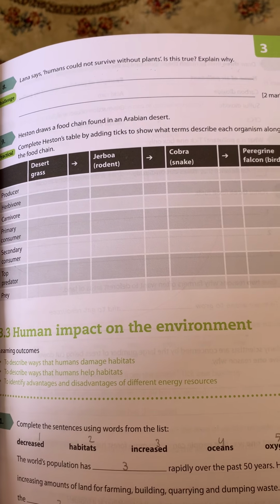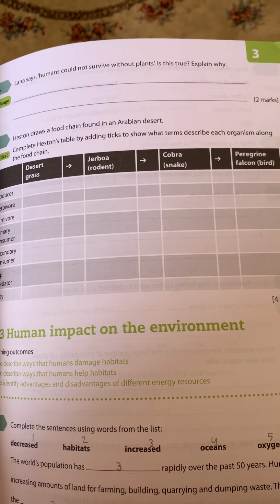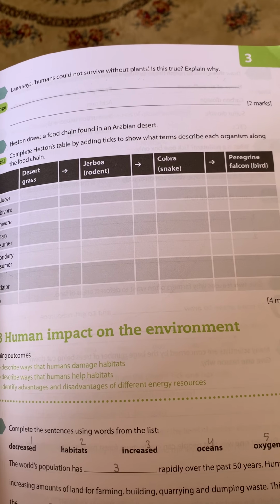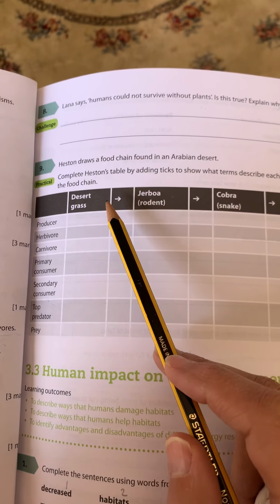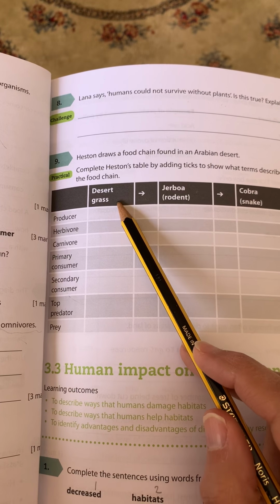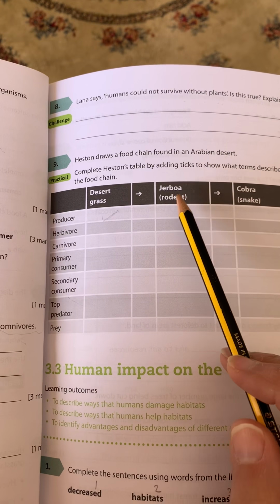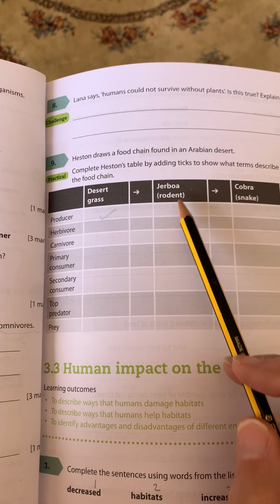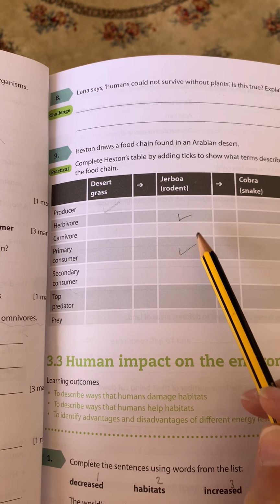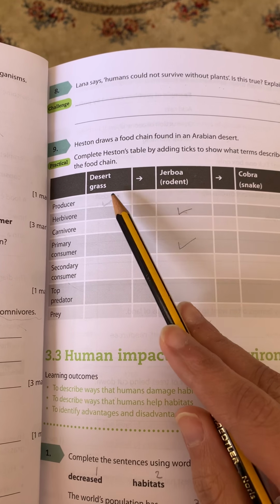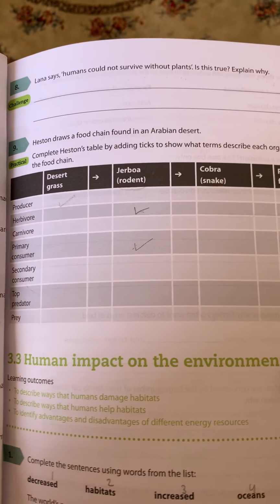Hassan draws a food chain found in the Arabian desert. Complete his table by adding ticks to show what terms describe the organism in the food chain. Okay, desert grass. We always start with the producer. Okay, now we have the jerboa. This one should be a herbivore, and it is also a primary consumer. We can say it is a herbivore because it eats plants. Primary consumer because it is the first on the consumer list.